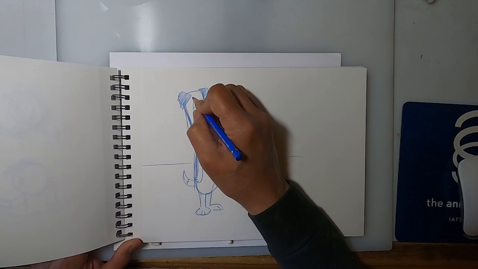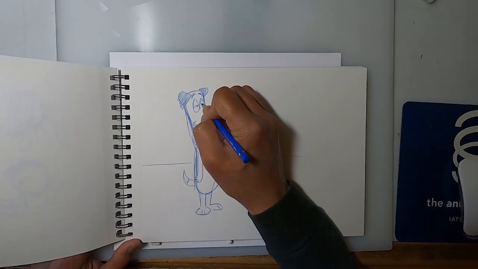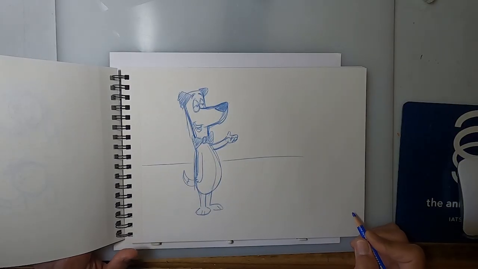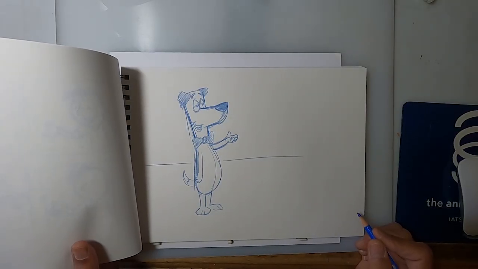That's our little introduction to differences between limited animation and full animation. So figure out which kind you want to do and where to spend your time, money, and energy.